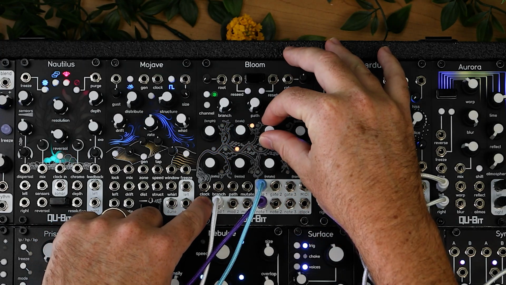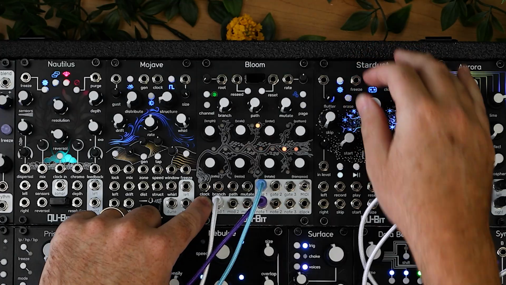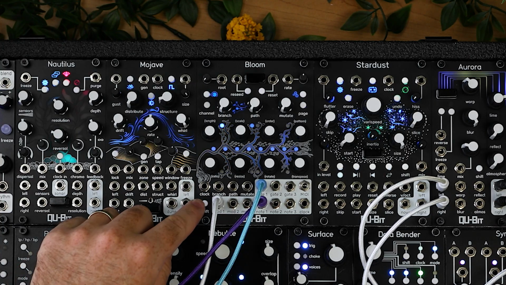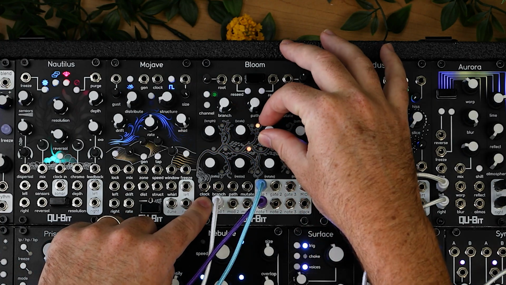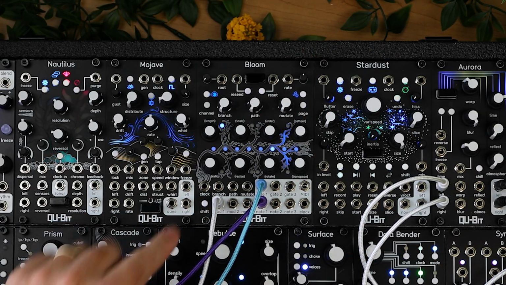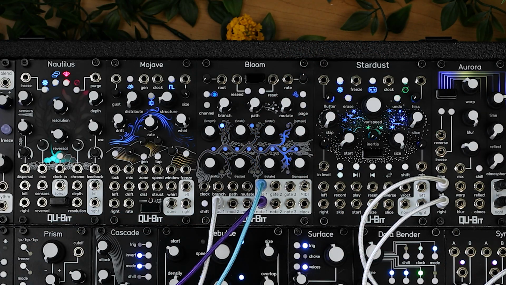Or even pendulum, where the sequence plays forward, then reverse. There's also a random shuffle option, where Bloom can pick a random note in the sequence to play until all notes have been picked, then reset the pick count. These will all seem familiar to Bloom v1 users, but we've added a few more playback options with Bloom v2.